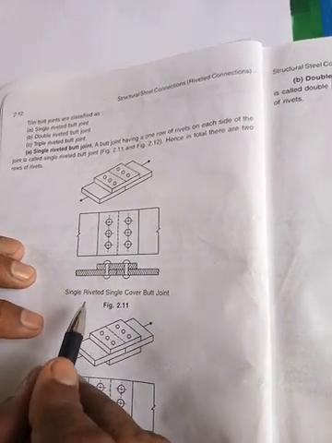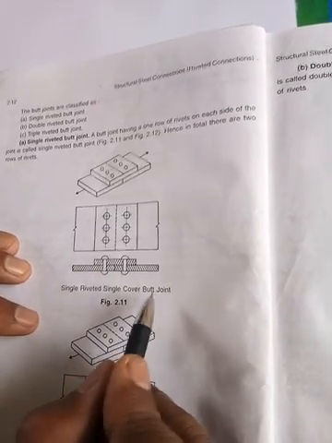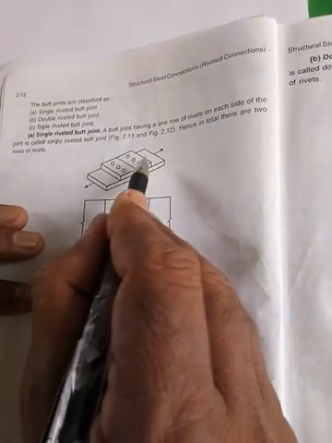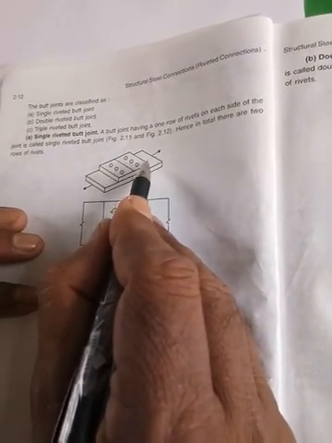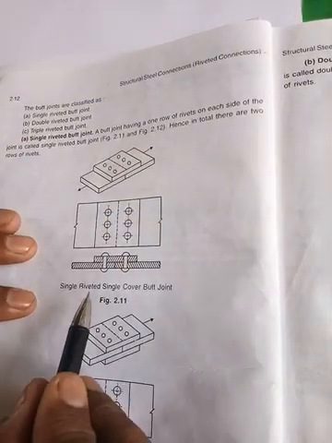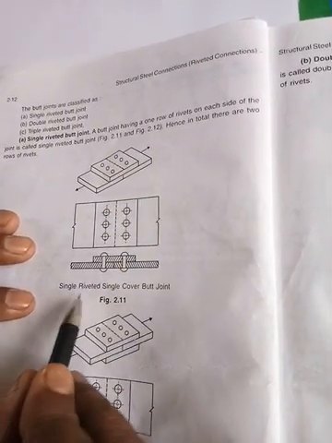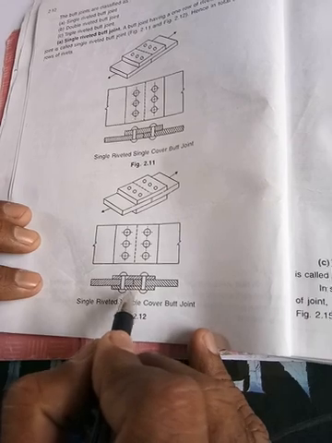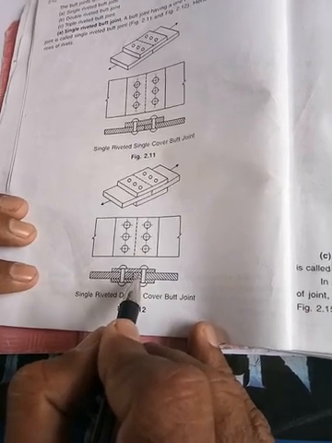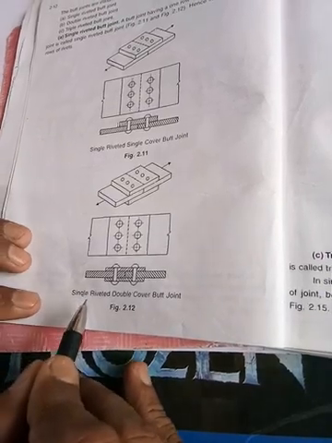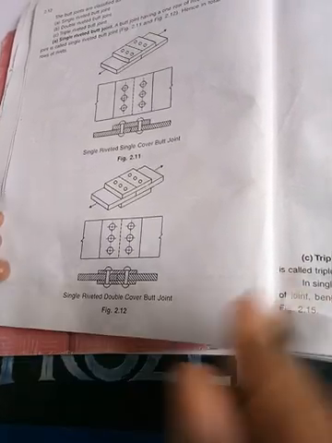This figure shows a single riveted single cover butt joint, because the cover plate is placed only on one side of the butt joint. If the cover plate is used only on one side of the joint, that is a single cover butt joint. In this figure, cover plates are placed on both sides of the butt joint. If two cover plates are used, then this is a single riveted double cover butt joint.